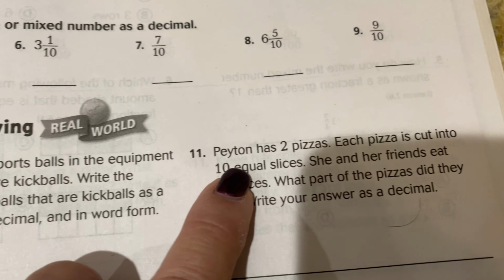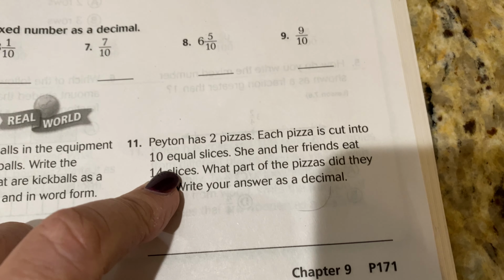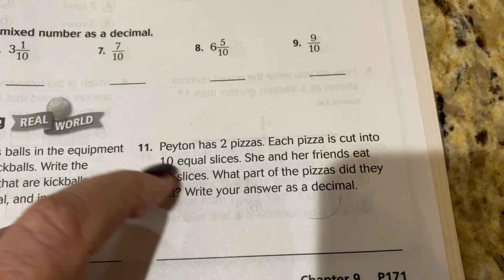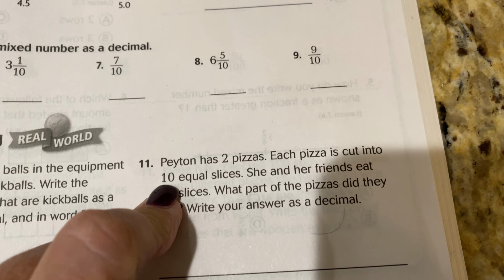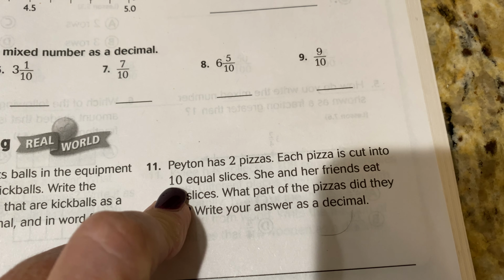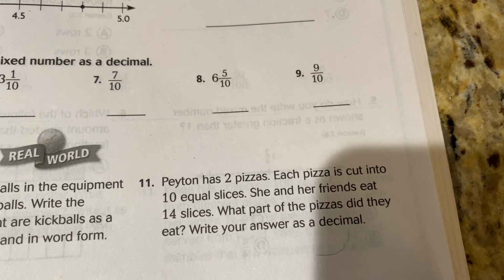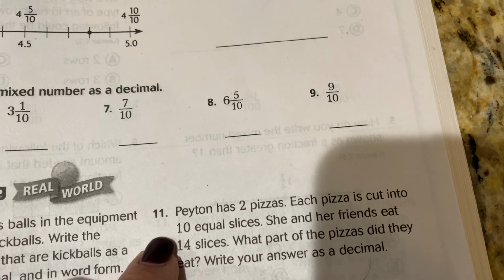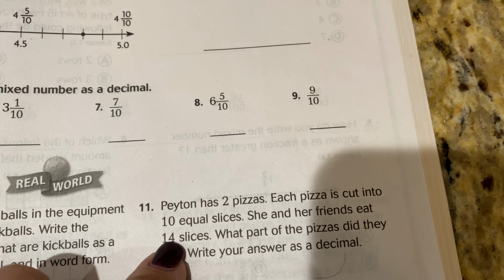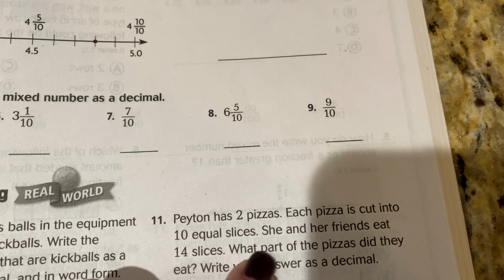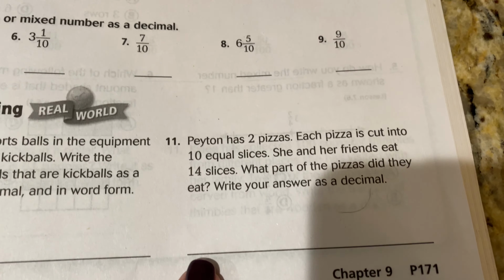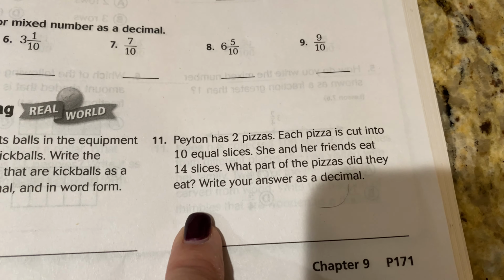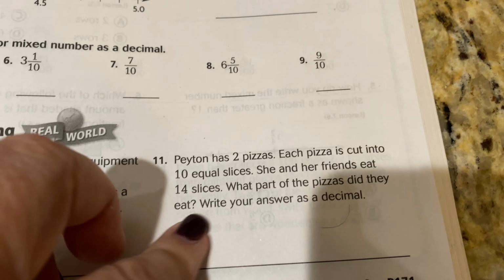Here you have 2 pizzas. Each pizza is cut in 10 equal slices. Peyton and a friend eat 14 slices. So if one pizza is 10 slices and they eat 14, you know they eat at least one whole pizza and then a couple slices from the second pizza. So what part of the pizzas did they eat? So this is going to be a mixed number because they definitely ate at least one whole pizza and some out of the other pizza. How many tenths of the other pizza?